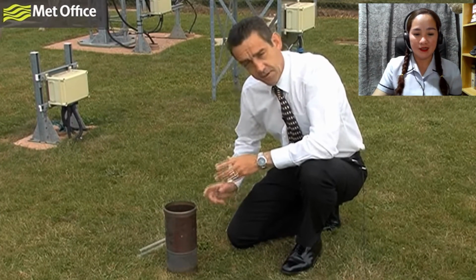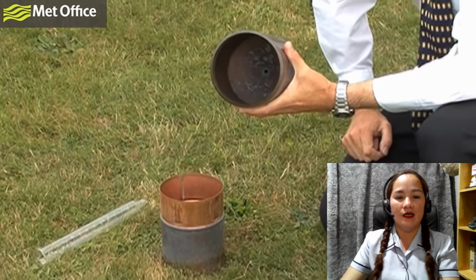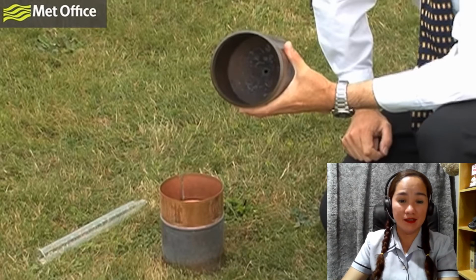So this is an example of a rain gauge. Look at the picture. What we have here is a 5-inch rain gauge. Very, very simple operation. It has a sharp edge, and the distance between this, okay, measures 5 inches in diameter. So from here to here, it's 5 inches in diameter. Hence, the name 5-inch rain gauge.